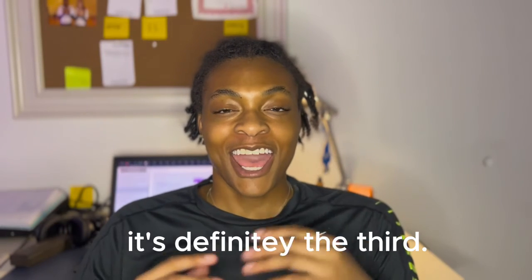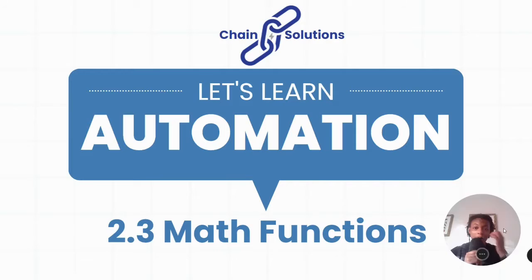If you have been following, this is the second chapter, I guess you could call it, and we're going to be going through about 5 videos breaking down functions. Functions are how you're able to transform and manipulate data as you move it throughout any system. All right, let's get into math functions.